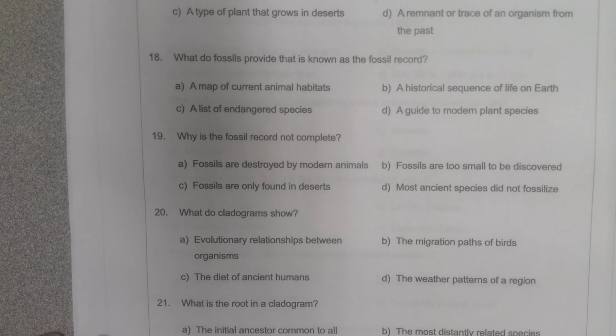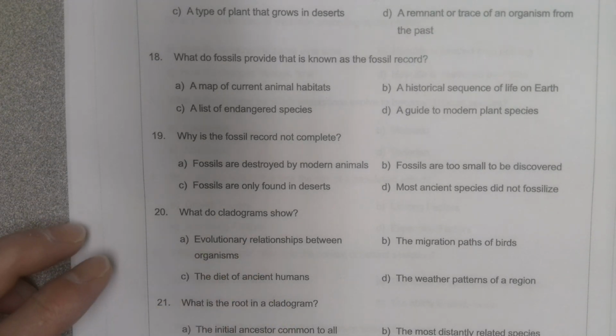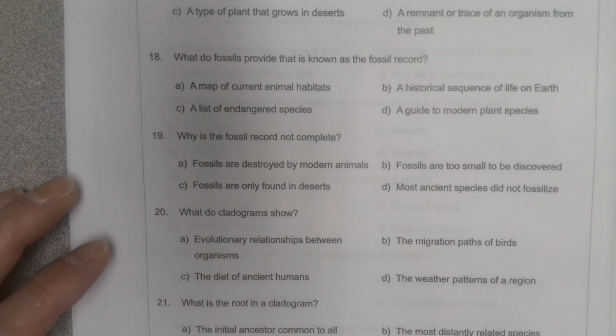Question 19. What is the fossil record? Well, I'm sorry, why is the fossil record not complete? I can't read today. Oh, there's another bell. Yay. It's time to start your class.